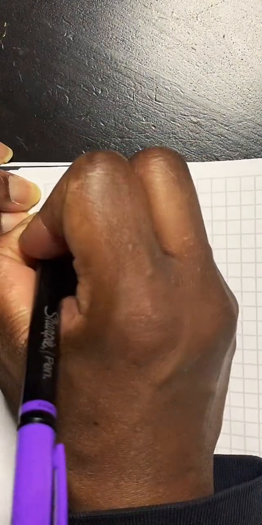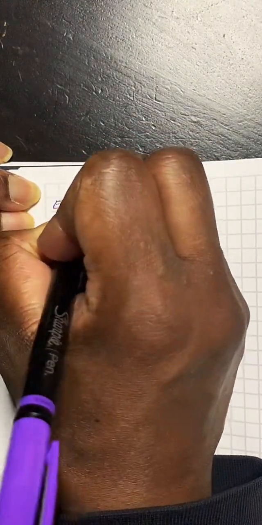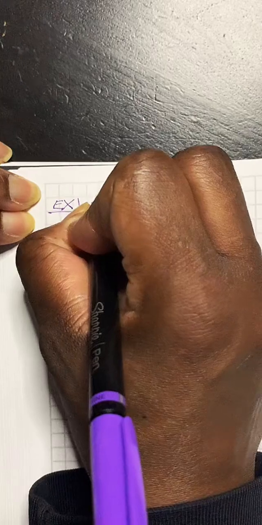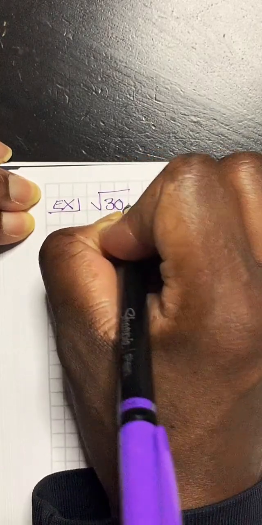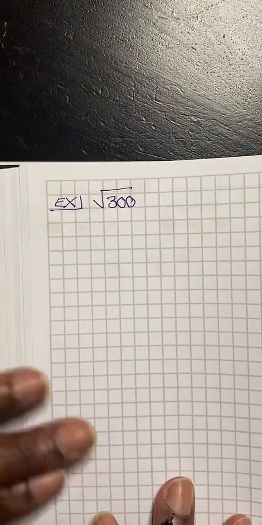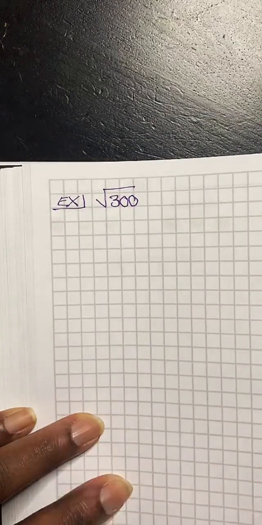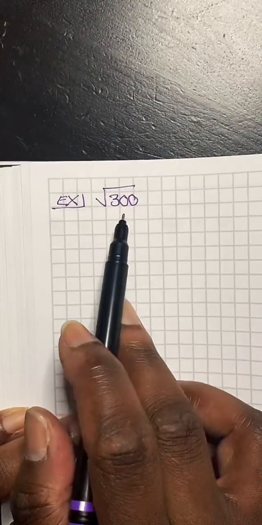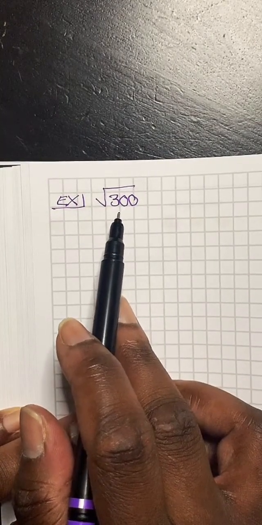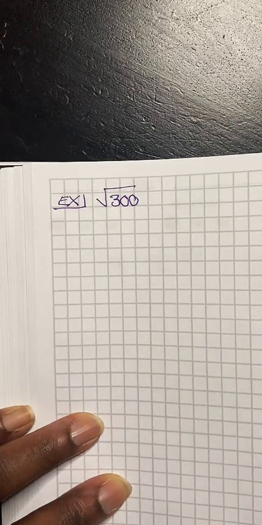All right, so let's try this one. I don't know why this question gets a lot of students, and sometimes it makes me crazy. The square root of 300. I know I can break down radicals with variables, but I'm not doing variables tonight. But this one gets students all the time. If you could take a guess, what do you think the solution is?